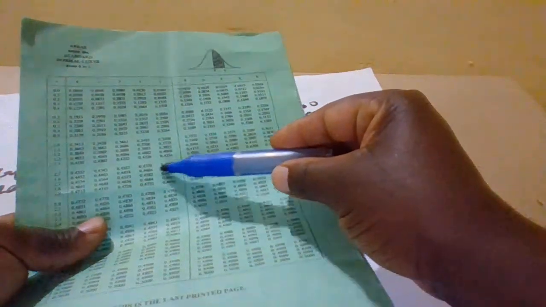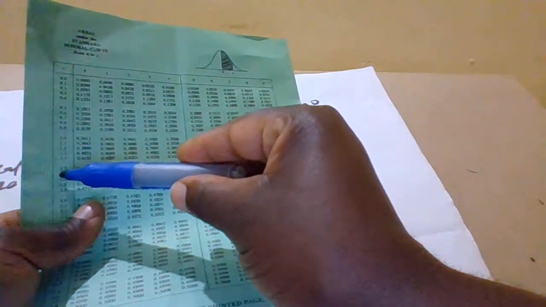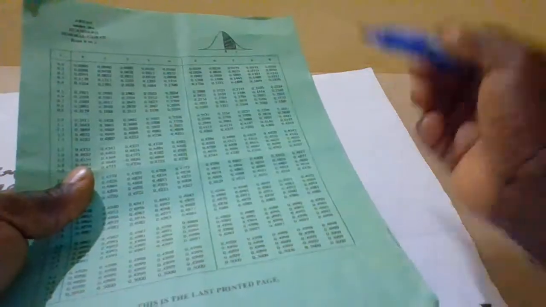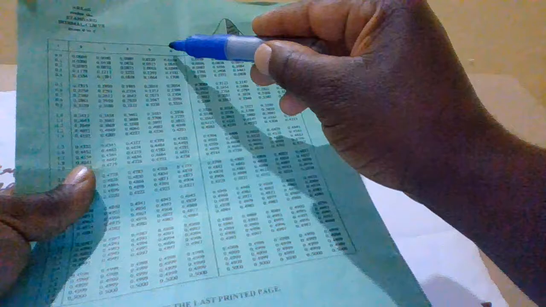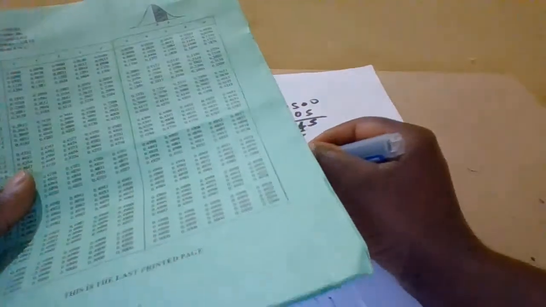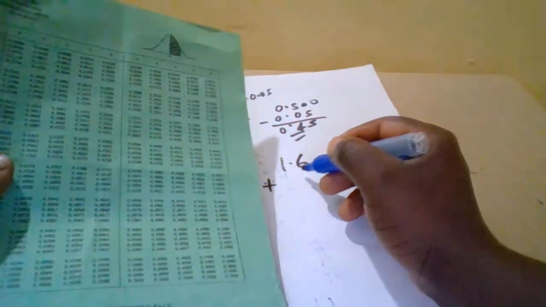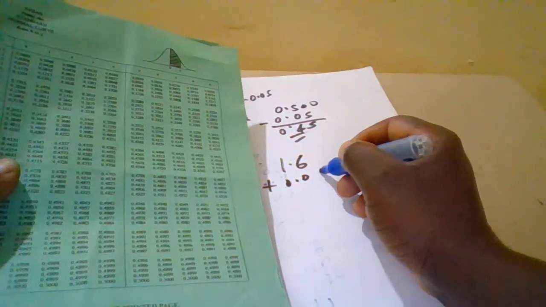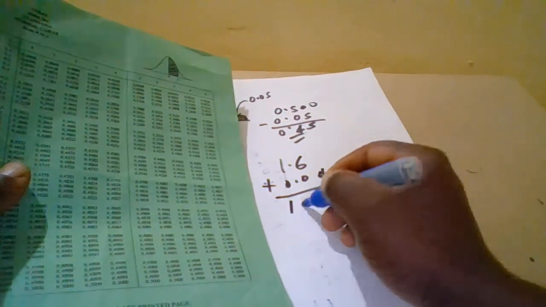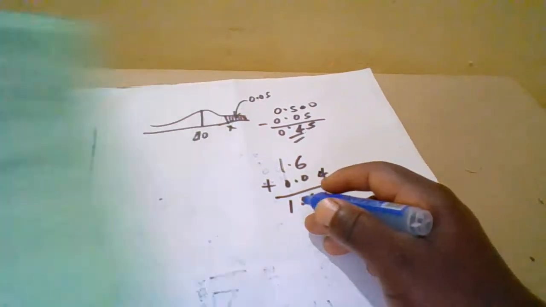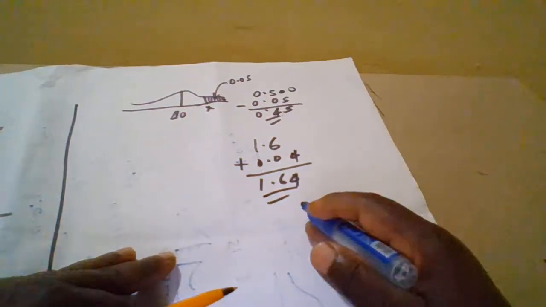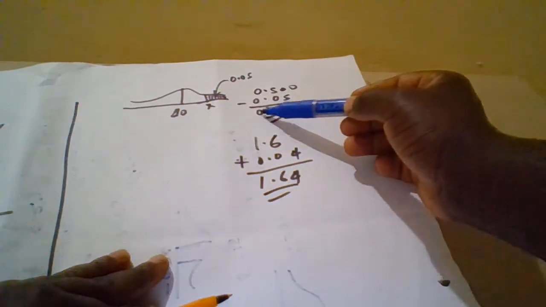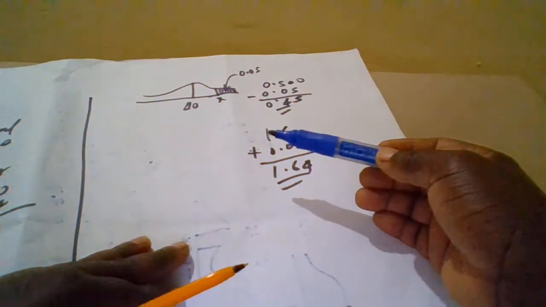So we identify the Z value on the far left, which is 1.6, and then from there we also identify 4 on this side. So it will be plus 0.04, like that. So we have 1.64. We are saying that this is the Z value that will give us this area of about 0.45.